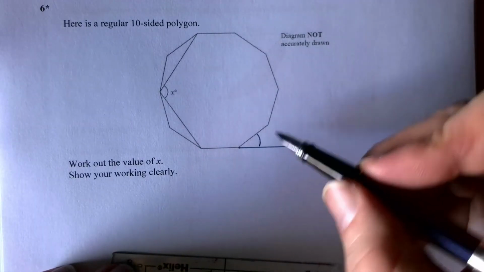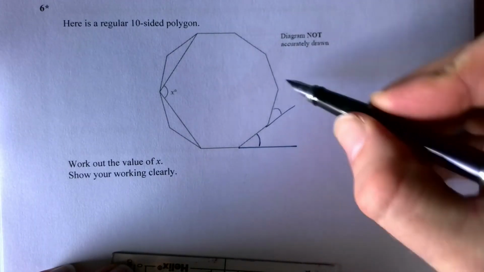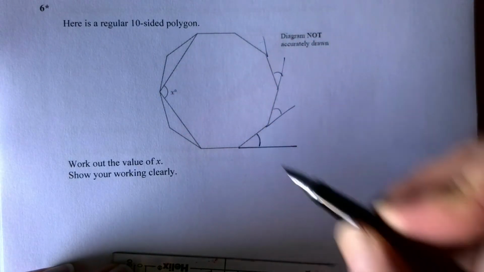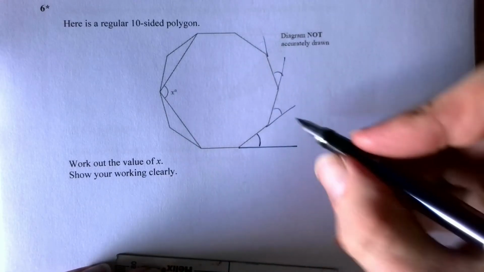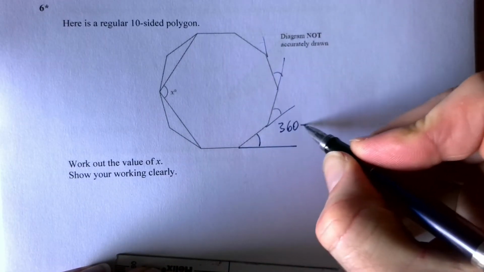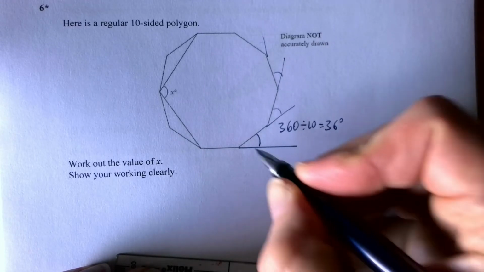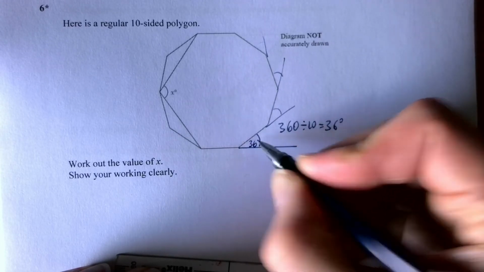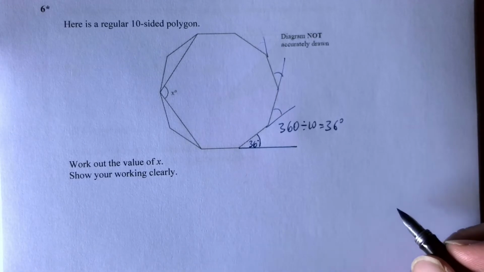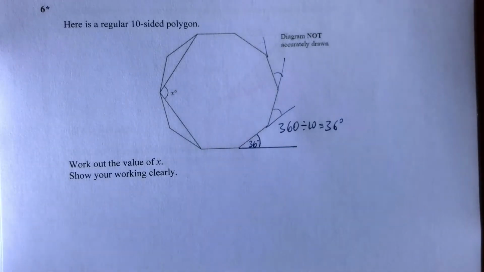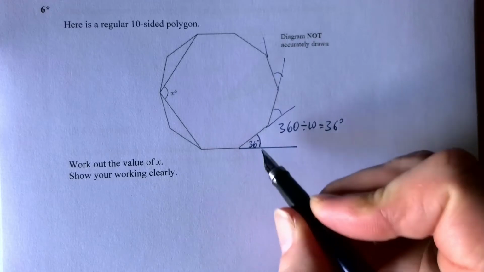And the reason for this is if I was to do this all the way round, so get like a water wheel kind of effect, all of those angles together would add up to 360. So what this means is 360 divided by 10 means that the exterior angle must be 36 degrees. Now, this isn't saying you must give reasons, you just have to show your working clearly. So we don't have to say that. If it said give reasons, then we would. But that's what we need to show.